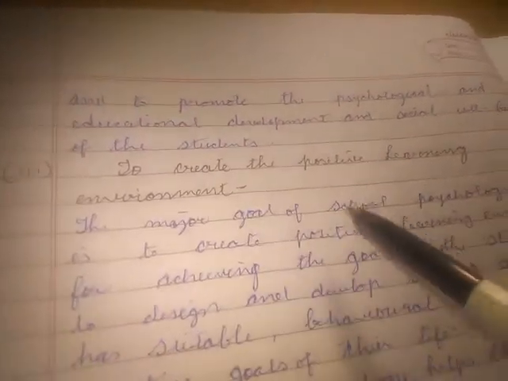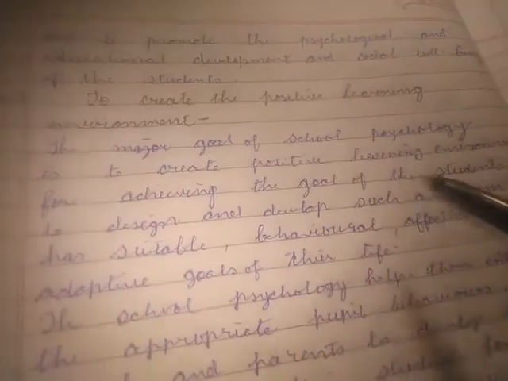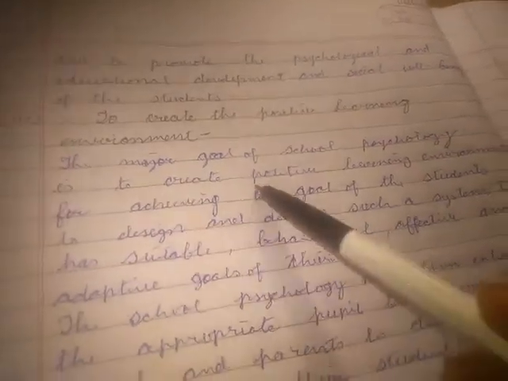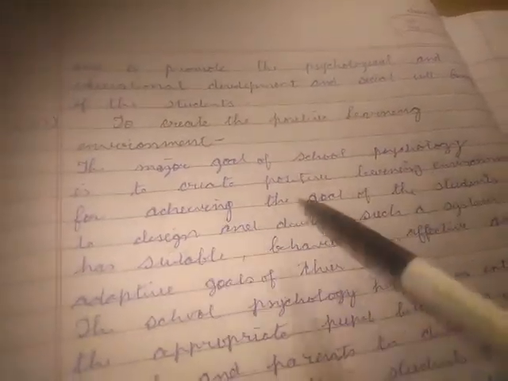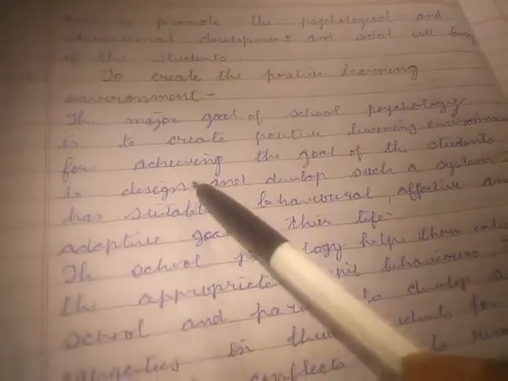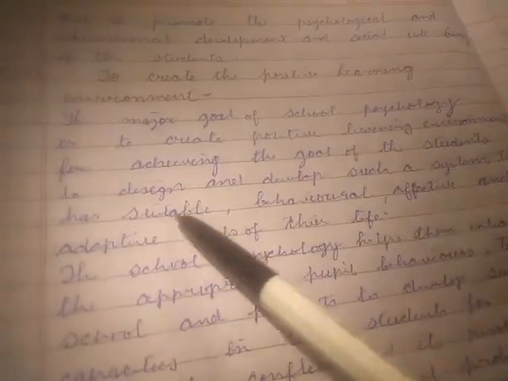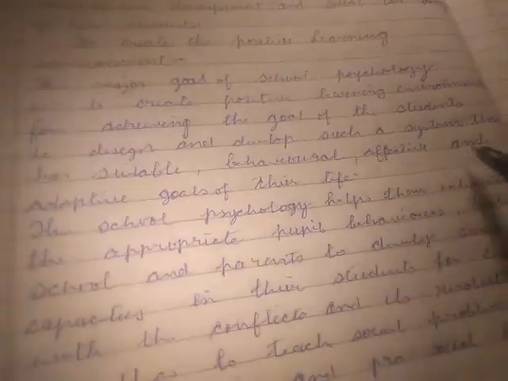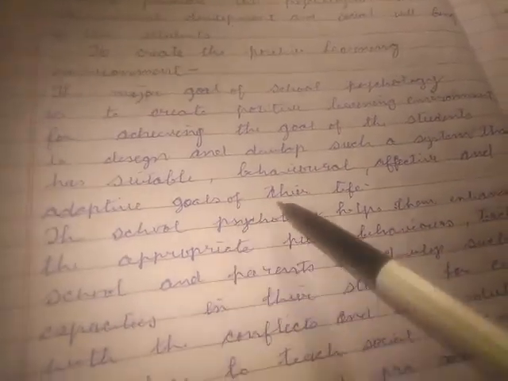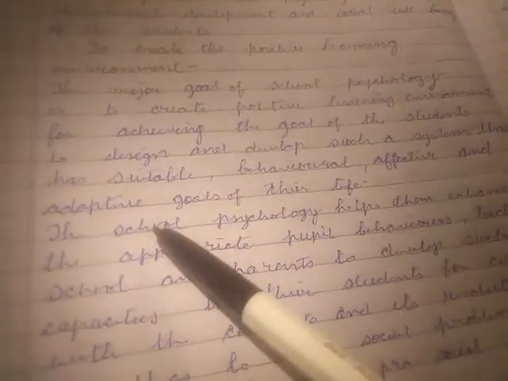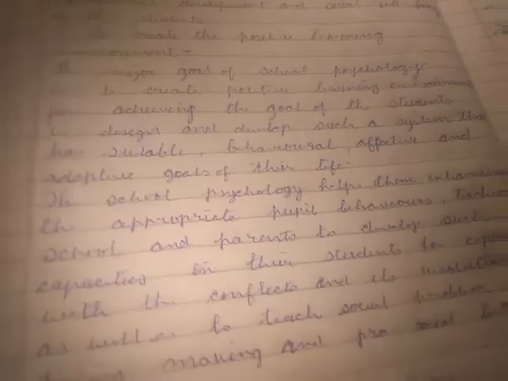Third point, to create the positive learning environment. The major goal of school psychology is to create positive learning environment for achieving the goal of the students to design and develop such a system that has suitable behavioral, effective, and adaptive goals of their life.